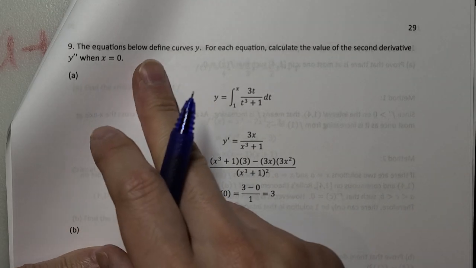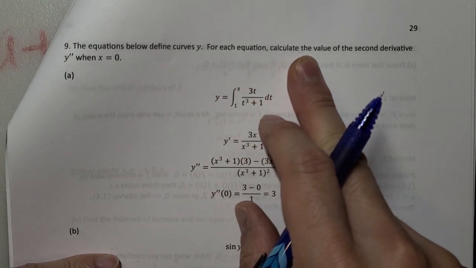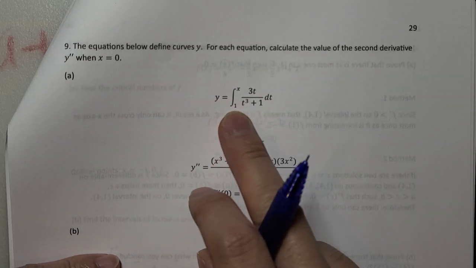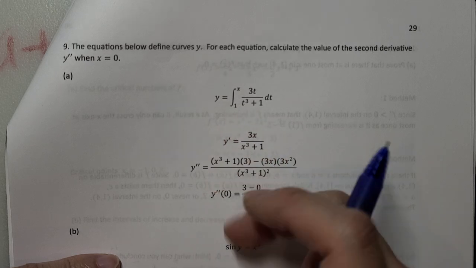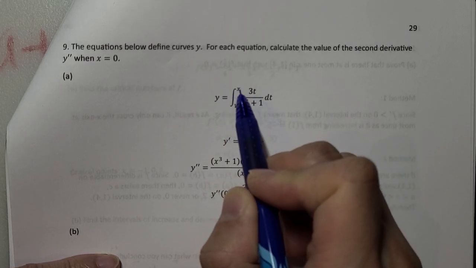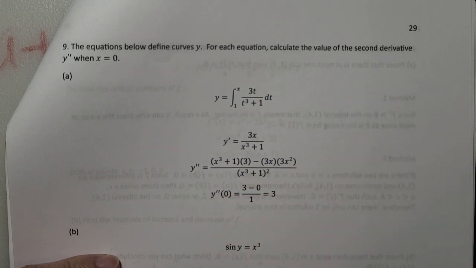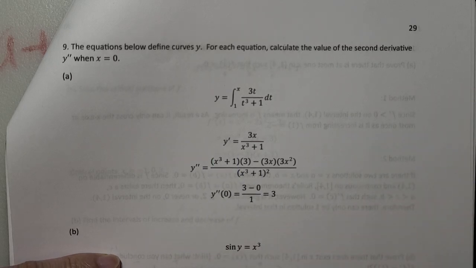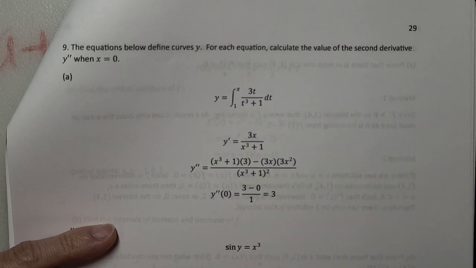The equations below define curves y. For each equation, calculate the value of the second derivative y double prime when x is equal to 0. Y is the integral from 1 to x, 3t over t cubed plus 1 dt. Whenever there's a limit that is a variable, usually you want to use the fundamental theorem of calculus. And I went over this in this video already, right? Plug in the upper bound times the derivative of the upper bound minus plug in the lower bound times the derivative of the lower bound. In this case, the lower bound is a constant, so that minus term would go away.